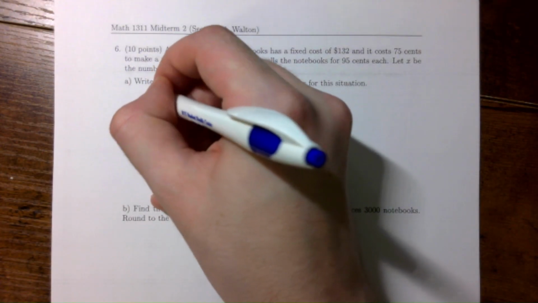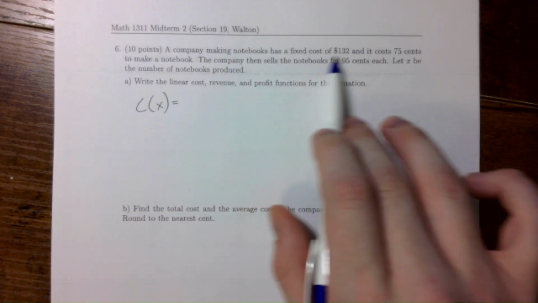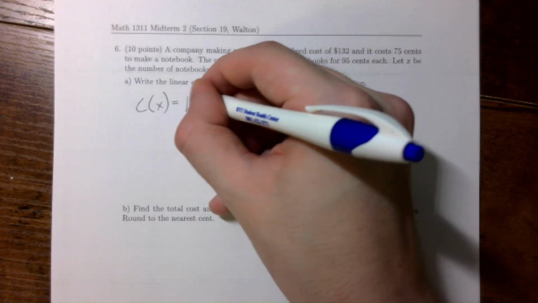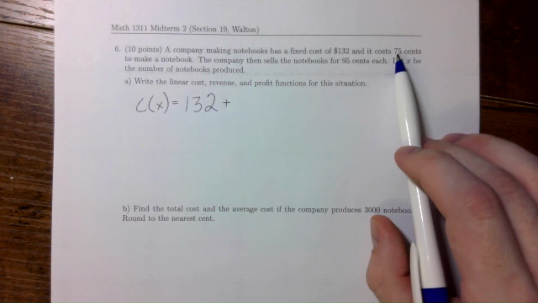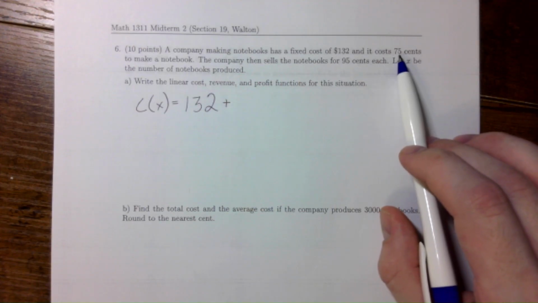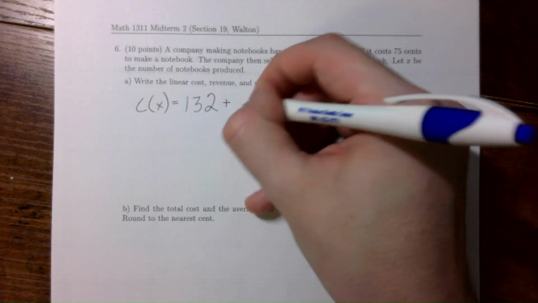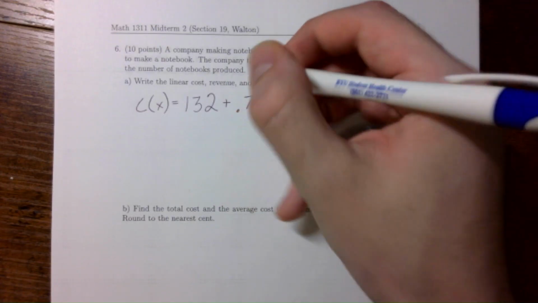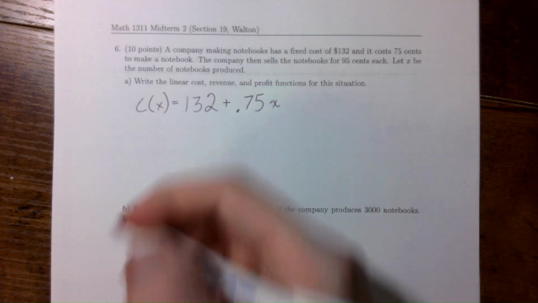So our cost function, C of x, is equal to a fixed cost plus some variable cost. So we have a fixed cost of $132 plus however much it costs per notebook times the number of notebooks we make. Well, it costs 75 cents per notebook, and x is our number of notebooks. So we have plus 75 cents, or $0.75, times x. So that gives us our cost function.